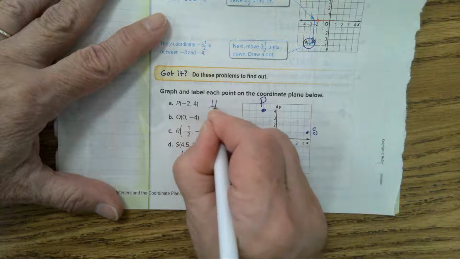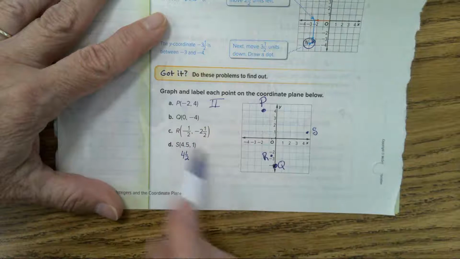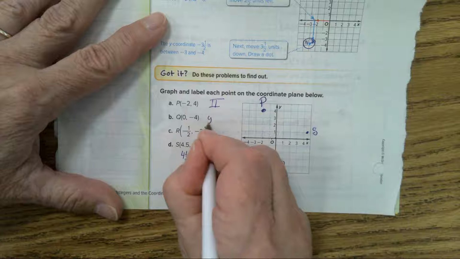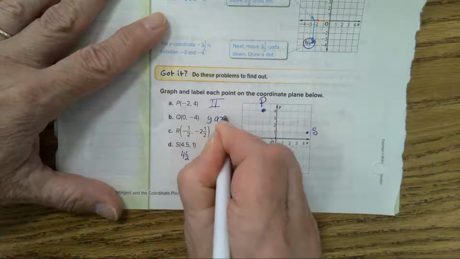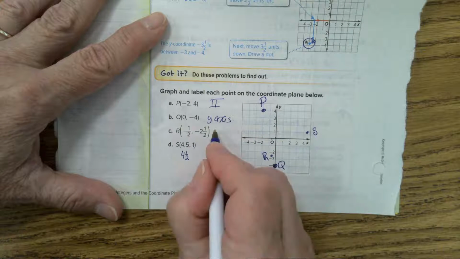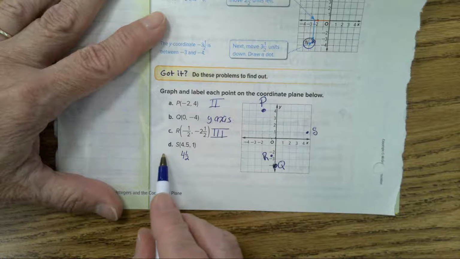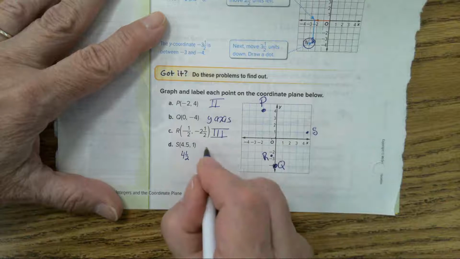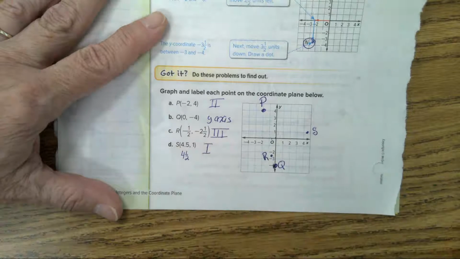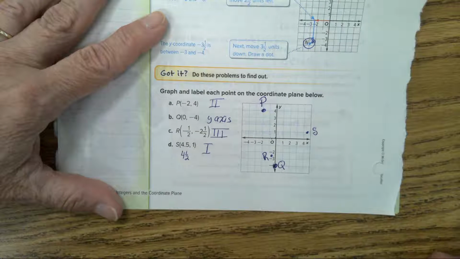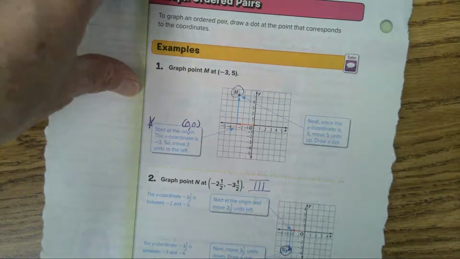Let's just put our Roman numerals down. Q is on the y-axis. R is in quadrant 3. I know it didn't tell you to do this, but it's just always good. And point S is in quadrant 1. Any questions on this? All pretty good? Wonderful. Let's go on to the next page.